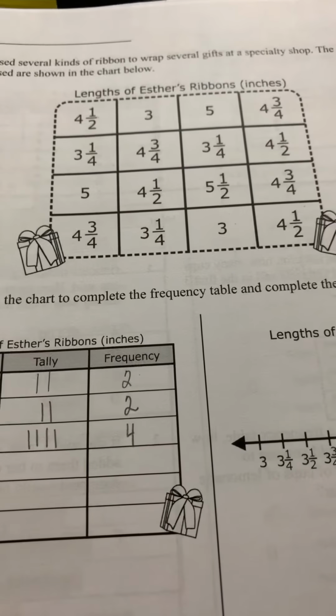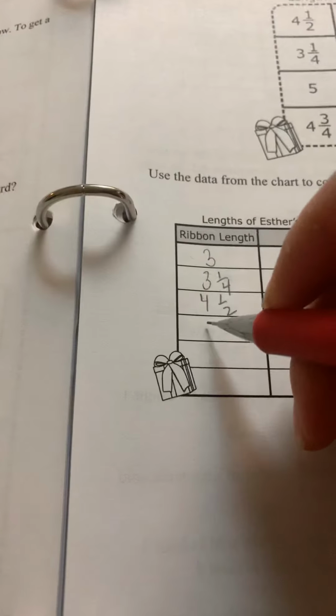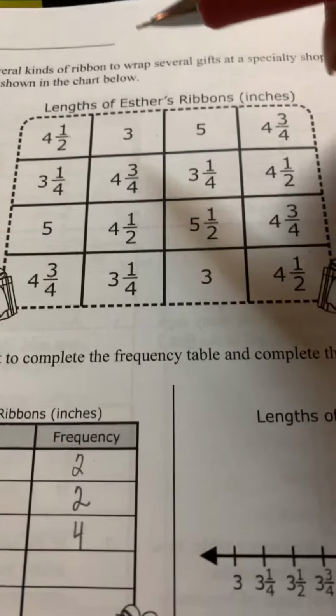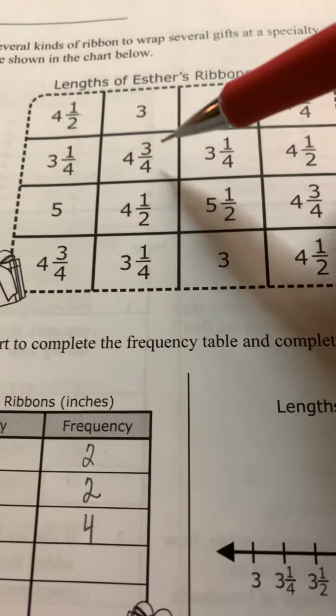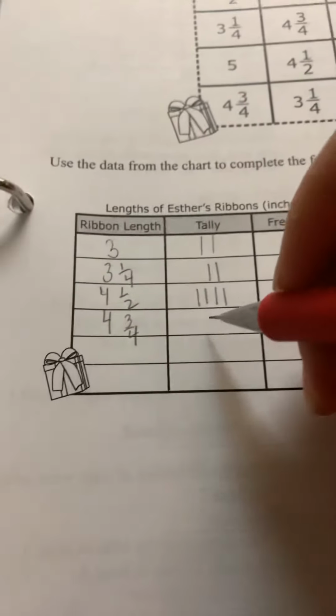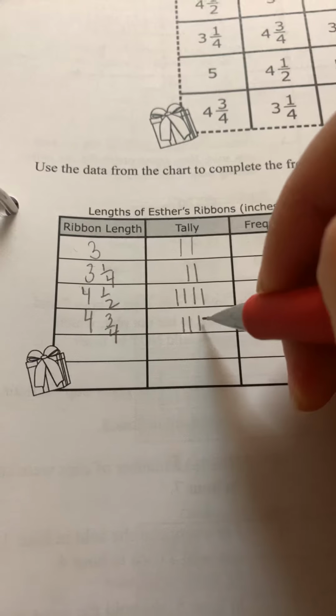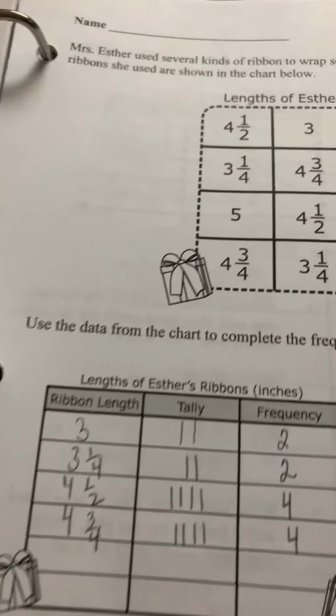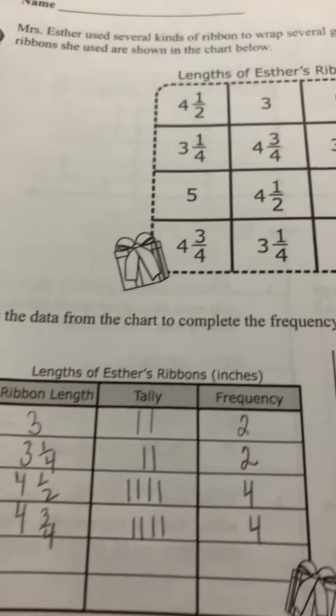The next one I have is 4 3/4. 4 3/4 shows up 1 time, 2 times, 3 times, 4 times as well. So 1, 2, 3, 4, and a frequency of 4. And then the next one I have is 5.